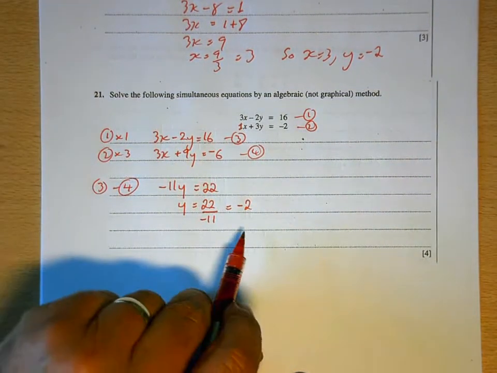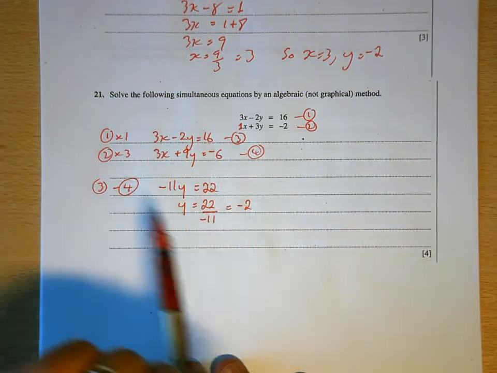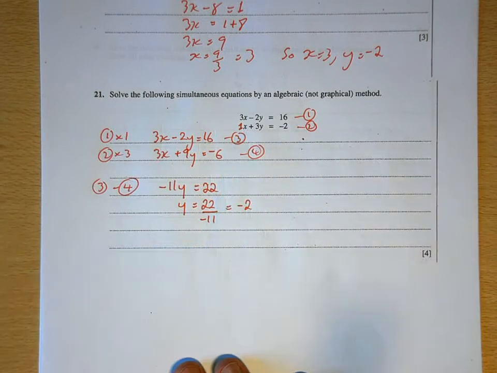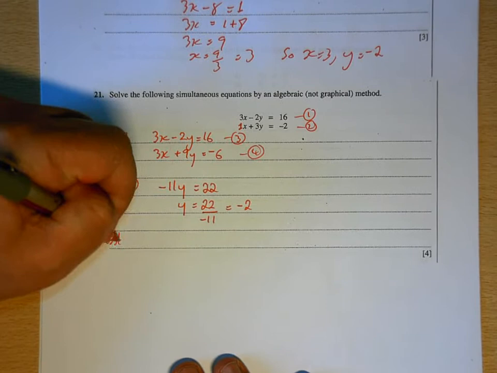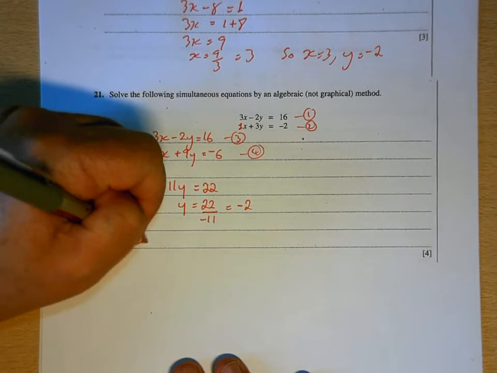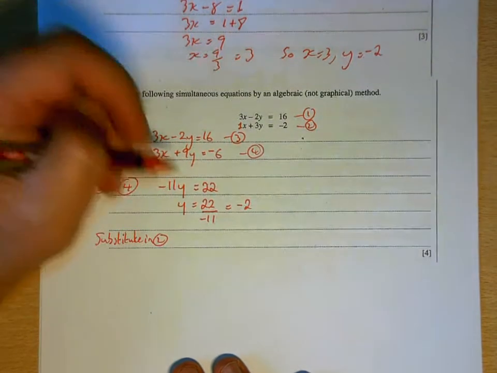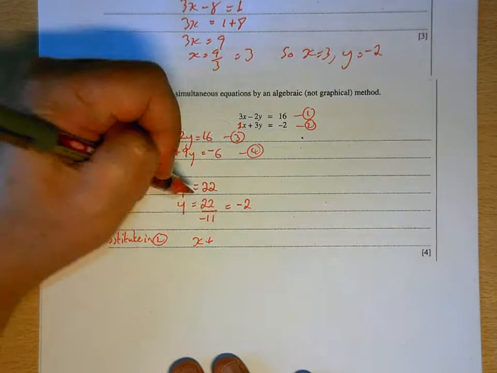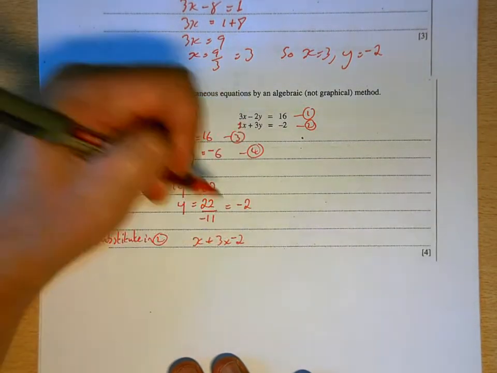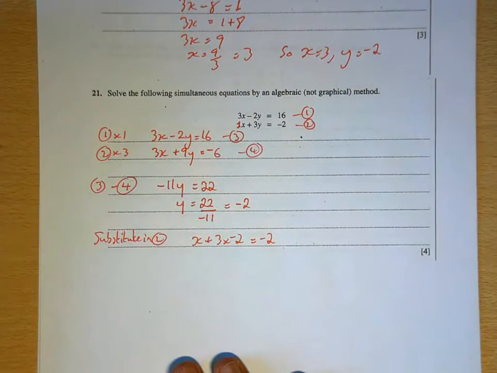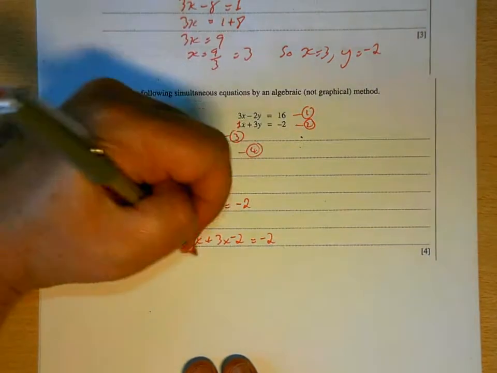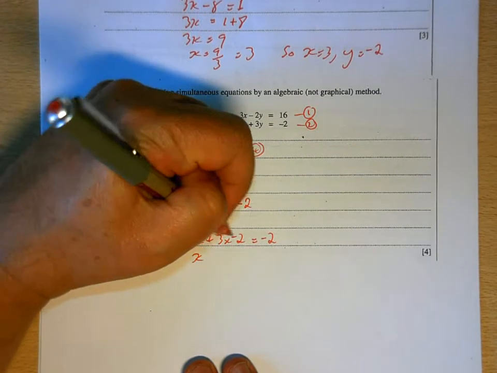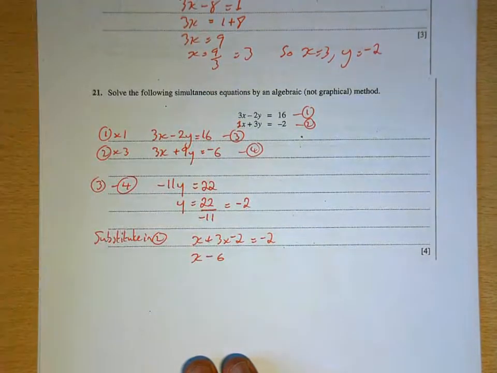Positive, negative, signs are different, answer is negative. Now I'm going to put that one in equation 2 because that's already just got 1x. So 1x plus 3 lots of negative 2 equals negative 2. Always write in your substitution before you work it out. 3 2's is 6, signs are different, answer is negative.